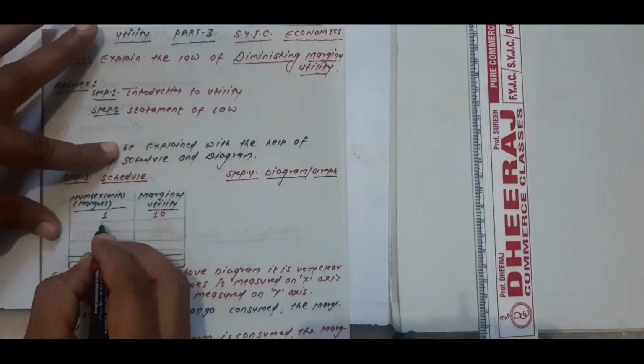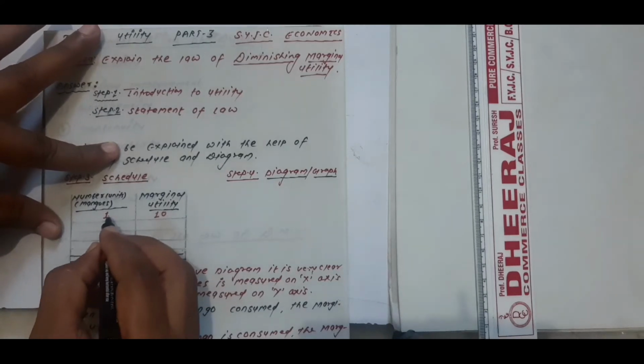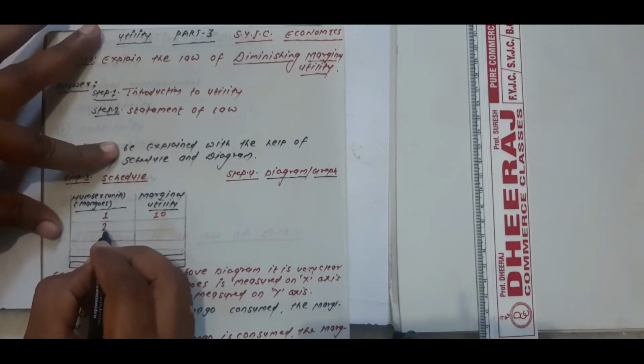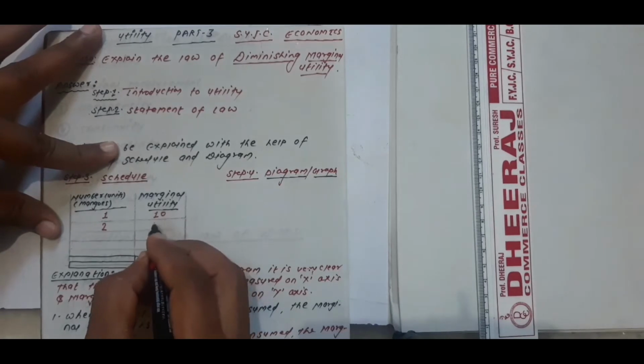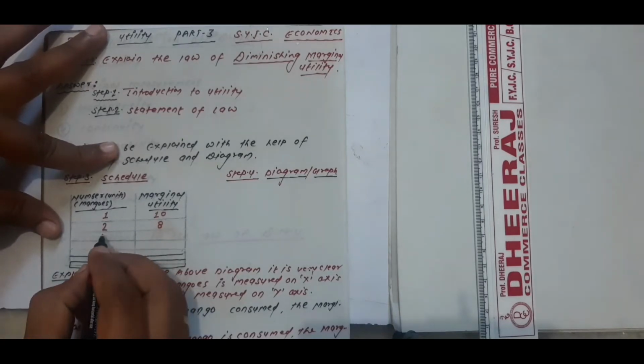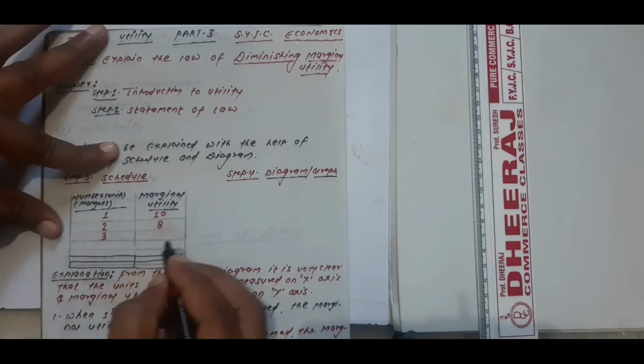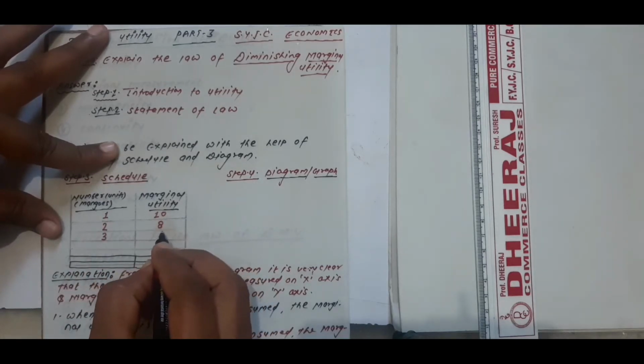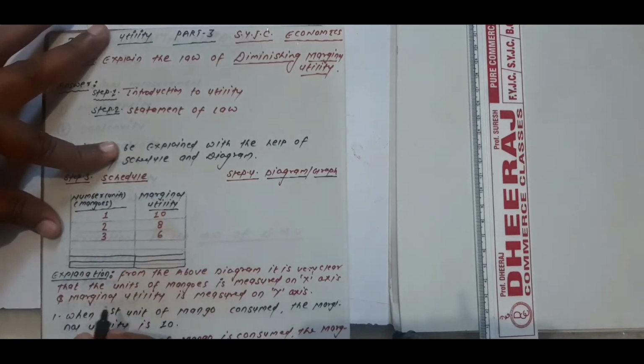After the first mango, without taking a break, he consumes the second one, so the utility diminishes to 8. After the second, when he consumes the third one, the utility continuously decreases from 8 to 6.